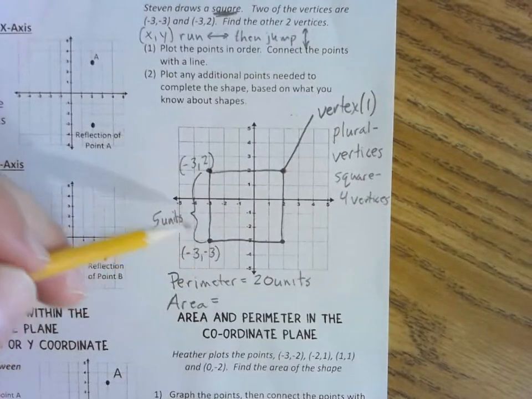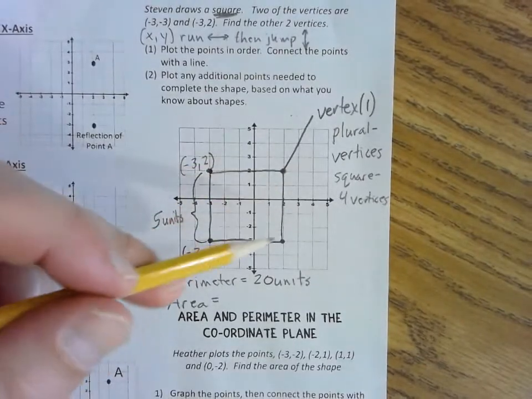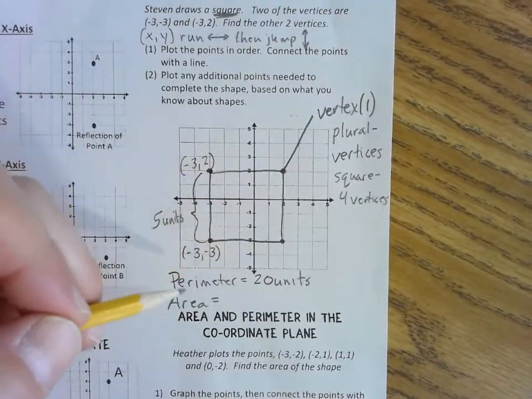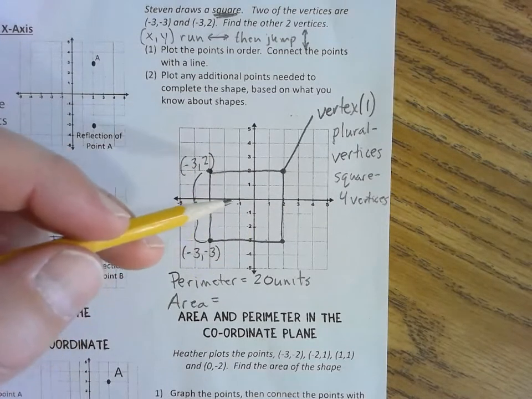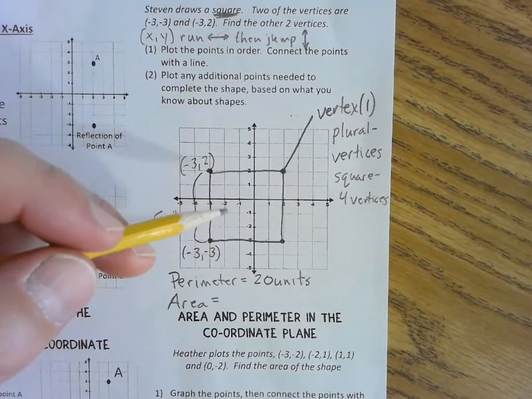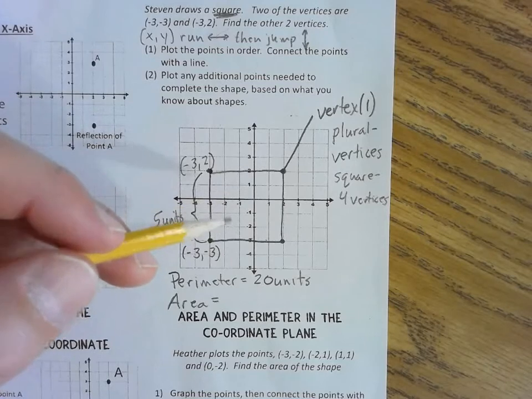To get around this whole shape, that's what perimeter is. You've got to go around the whole shape. For my area, I have to use an area formula that you guys have learned recently. It could be a trapezoid, could be a triangle. Whatever it is, you've got to use the correct formula.